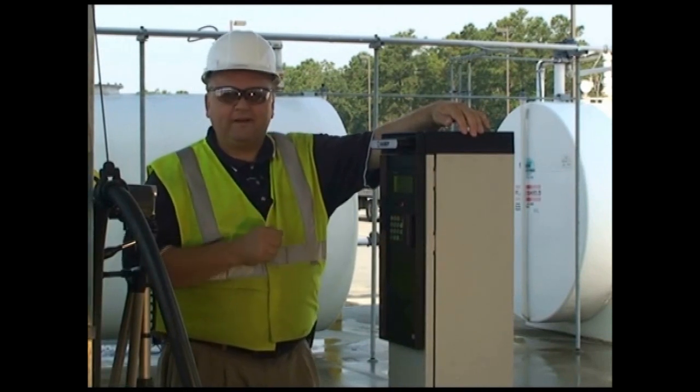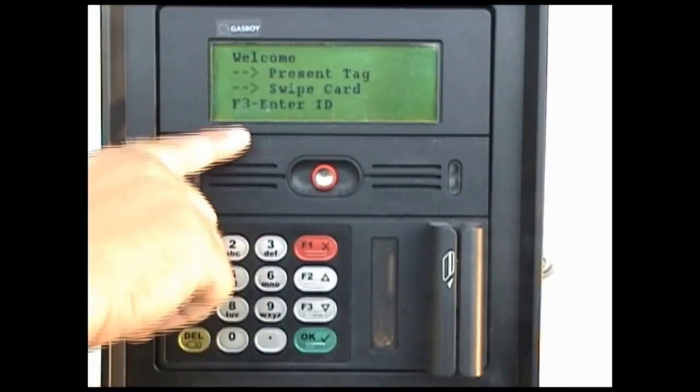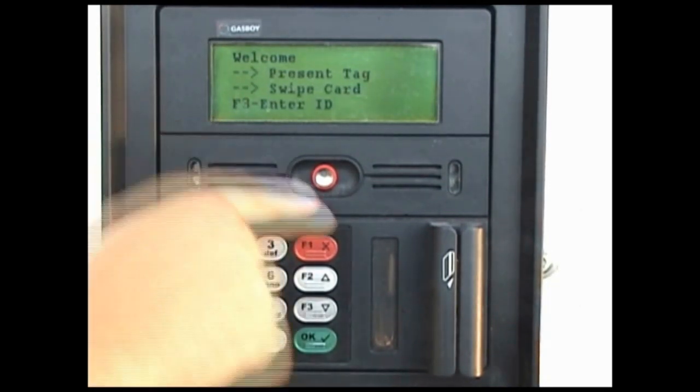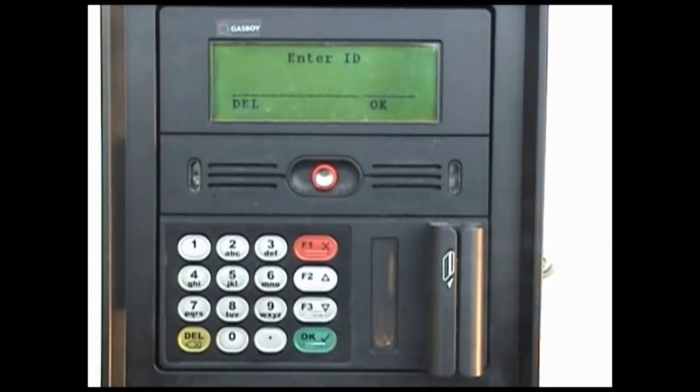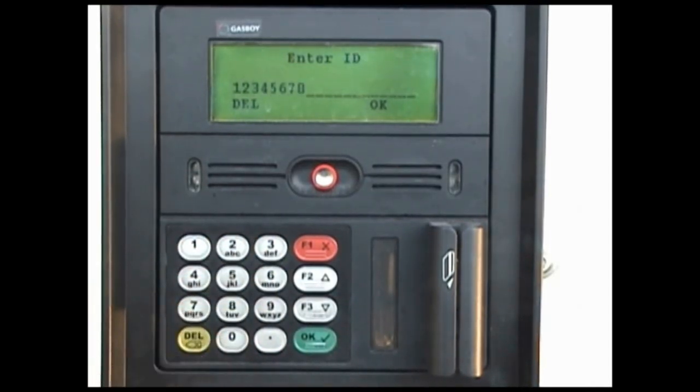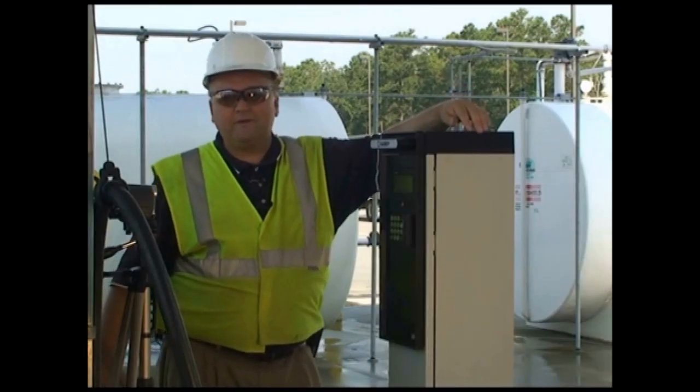In the system's configuration, we've turned on the entry of manual numbers. So I press F3. If I press F3, it now prompts me for my ID. My ID has been assigned to me by the station or for the location. I'm going to put in my ID, all the digits, and press the enter key. Once I press the enter key, as it's loaded and set up as what we call this proxy code, it will now prompt me for the vehicle number.